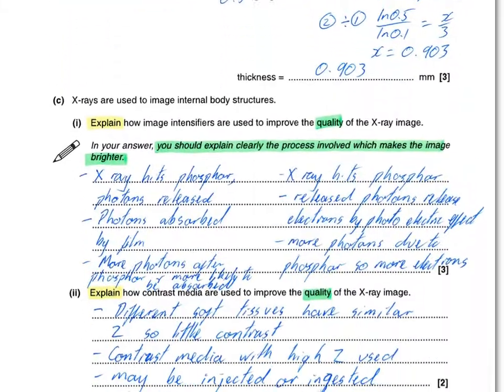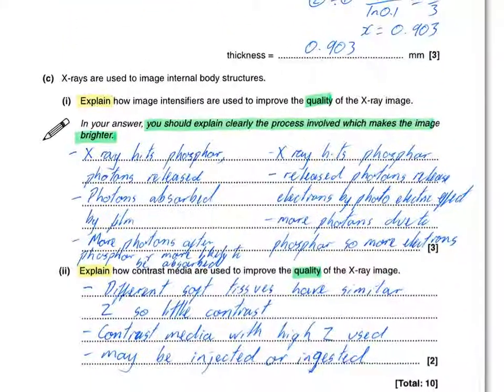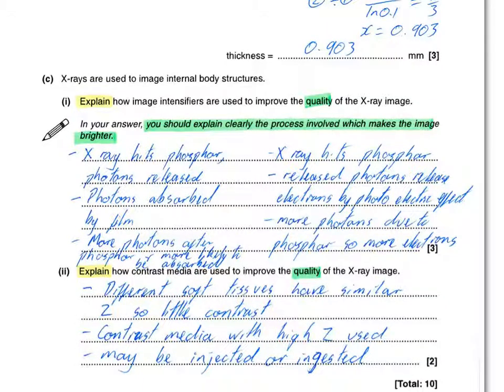Now, Part C is a lovely illustration of what in the past has been at least some confusion by the exam board on image intensifiers. We're told that X-rays are used to image internal body structures. Explain how image intensifiers are used to improve the quality of the X-ray image, and crucially, pencil mark G485.